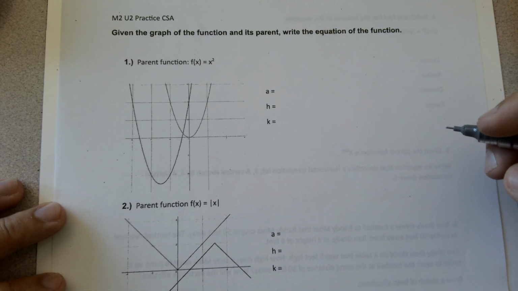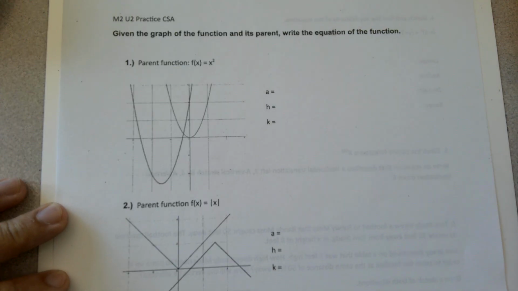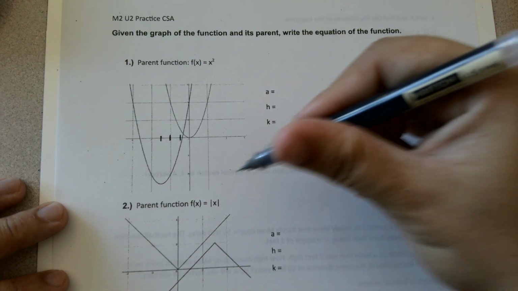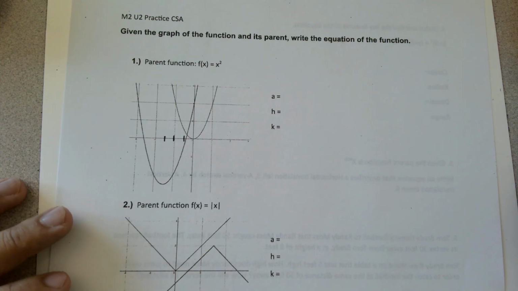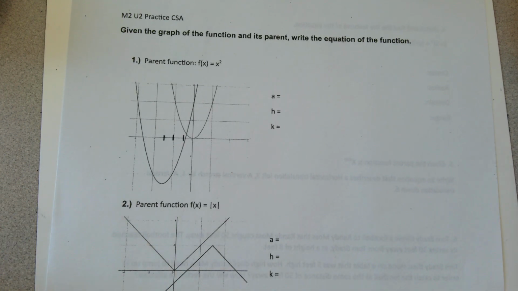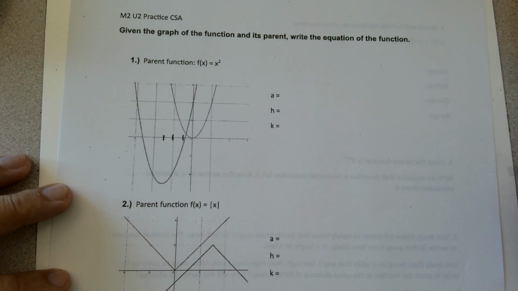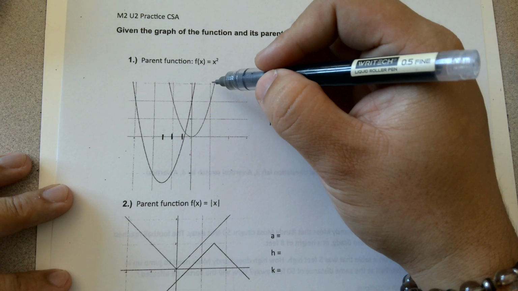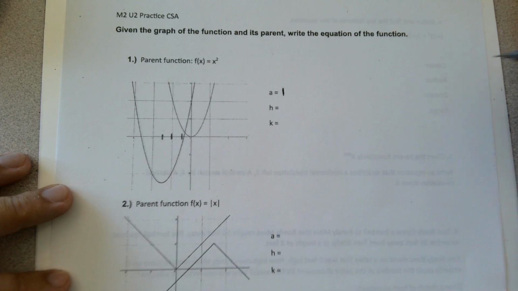I know these numbers are pretty hard to see, and the scale is even worse, but this is -1, -2, -3. I told you guys in class, a is either only going to be 1 or -1. We did not have time to solve cases where a is not 1 or -1. I was really hoping to get to that this year, but we didn't. So here, because there's no reflection, this new function still has a equal to 1.